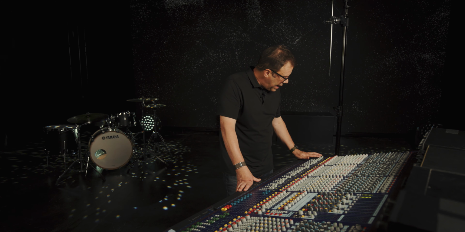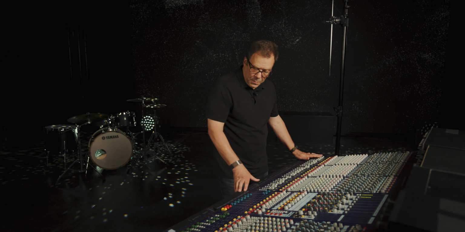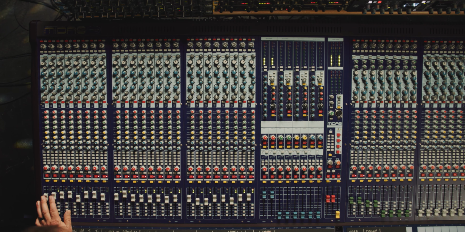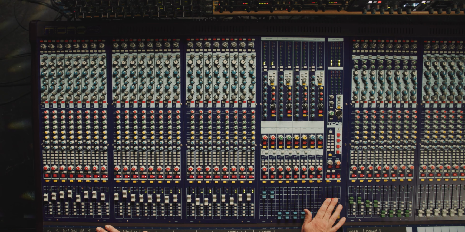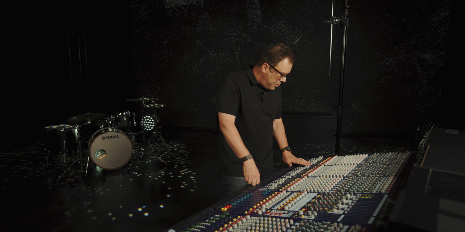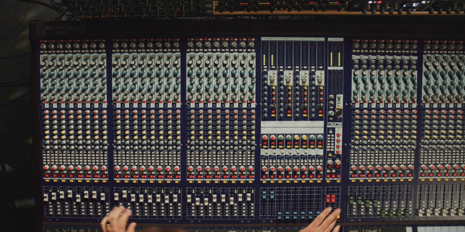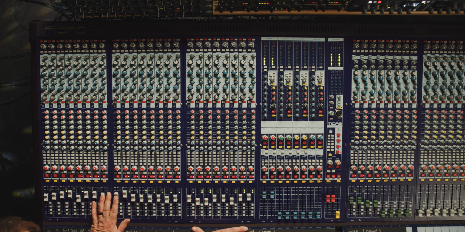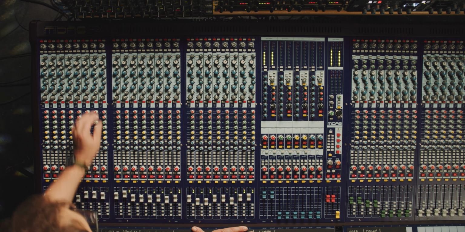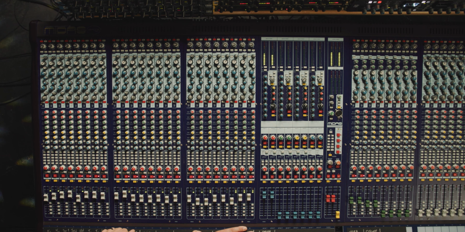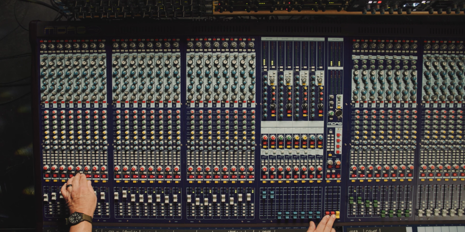So let's put kick and snare together just to make sure that we're in a good spot. Great, so in my mind, we've got a lot of attack, a lot of punchiness, that's great. Now I'm going to bring in the overheads just to make sure our kicks and snares and cymbals are playing along well together. Let's add hi-hat and toms now.